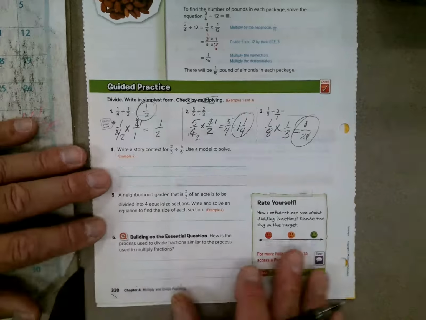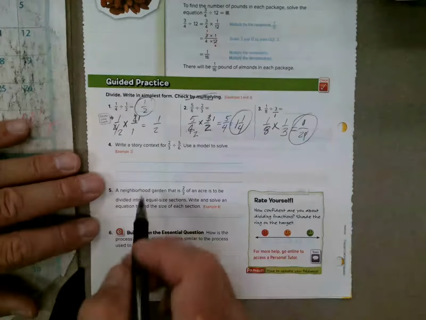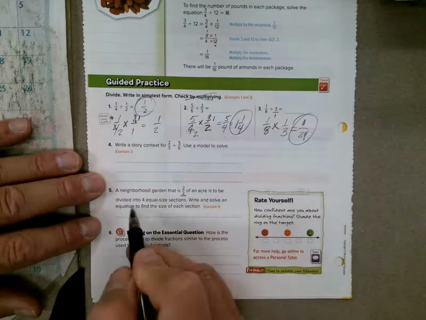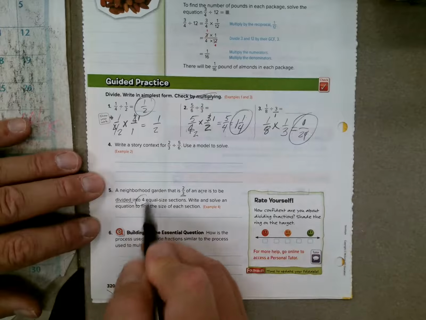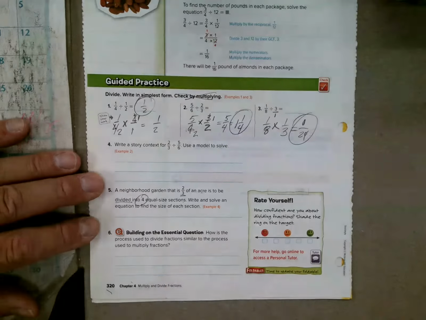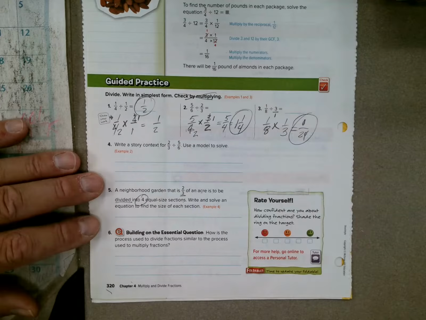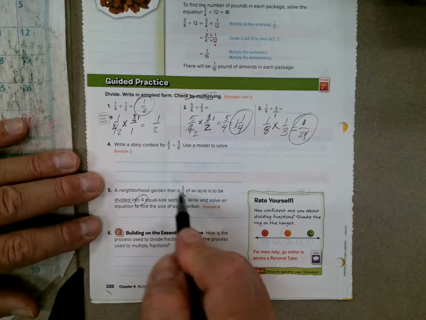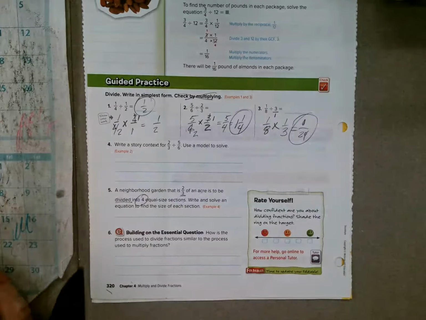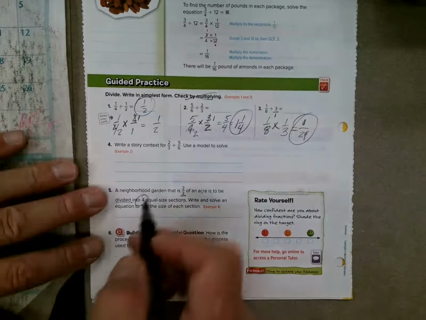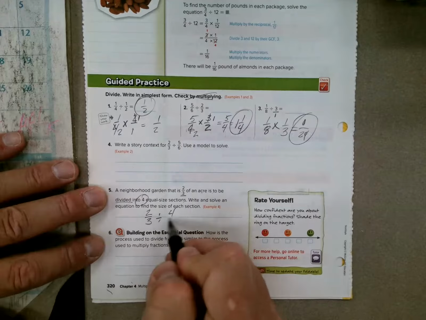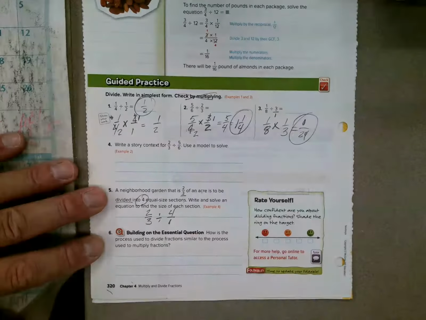Let's take a look at this word problem down here, number 5. A neighborhood garden that is 2/3 of an acre is to be divided into 4 equal sections. Write and solve an equation to find the size of each. So we're going to take this 2/3 of an acre and divide it by 4. So the hardest part about this is really just getting set up. We have to understand that the 2/3 is divided by 4. 4 over what? 1. Okay.